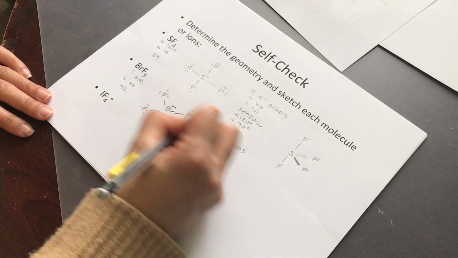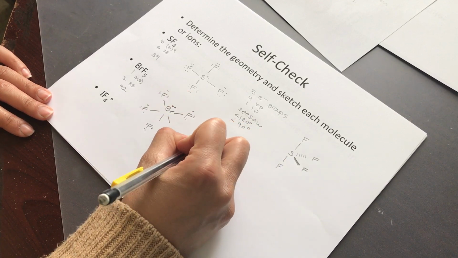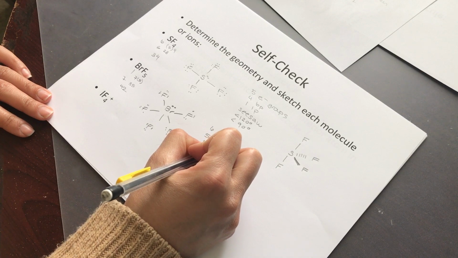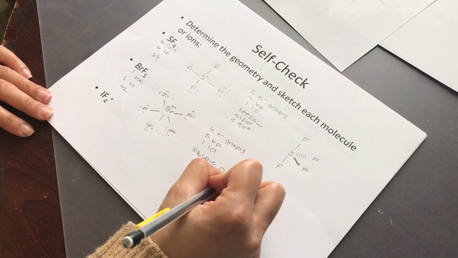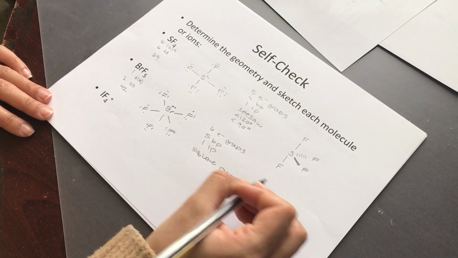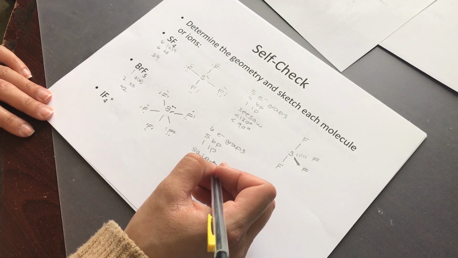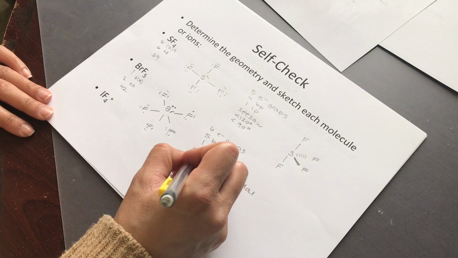1, 2, 3, 4, 5 bonding pairs. 1 lone pair. So my shape is square pyramidal. And my angle is 90 degrees.